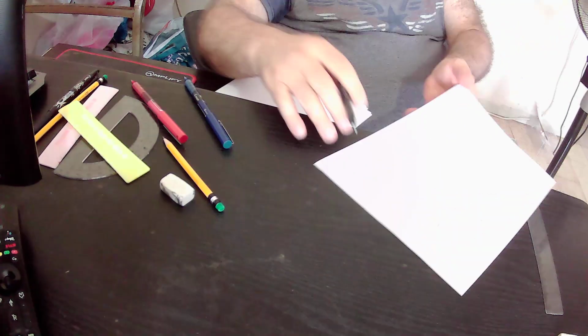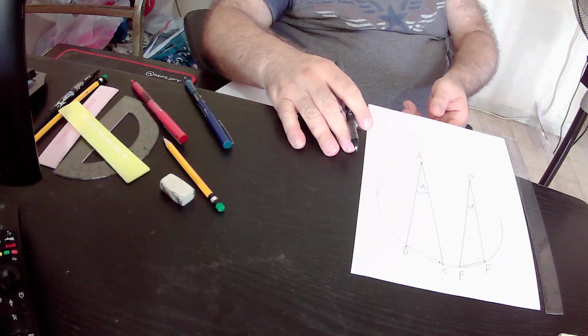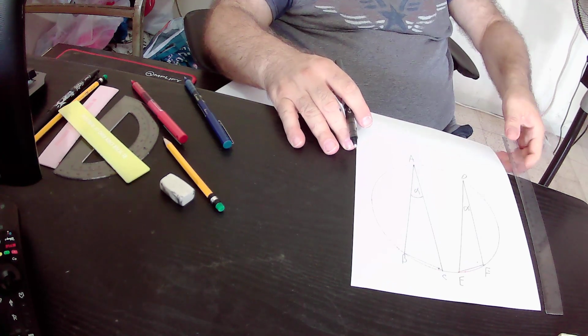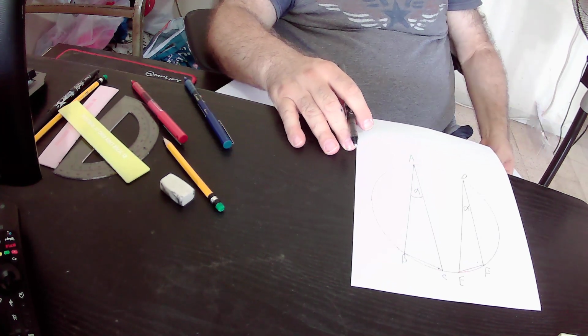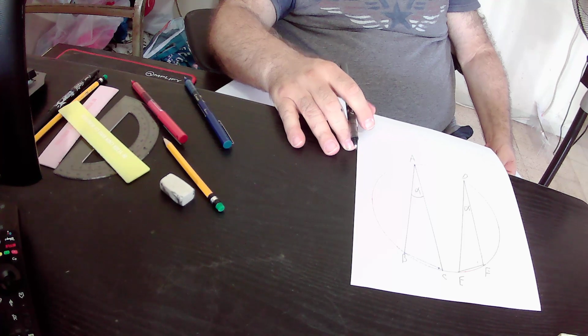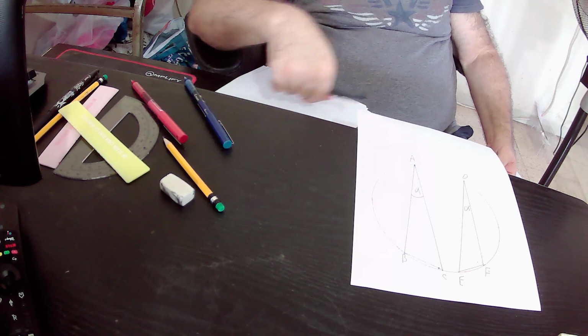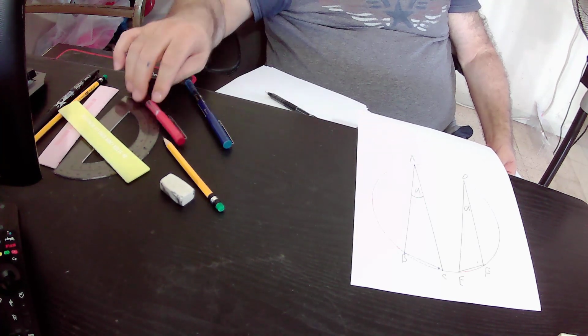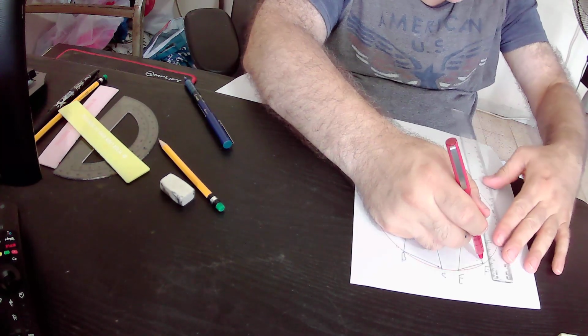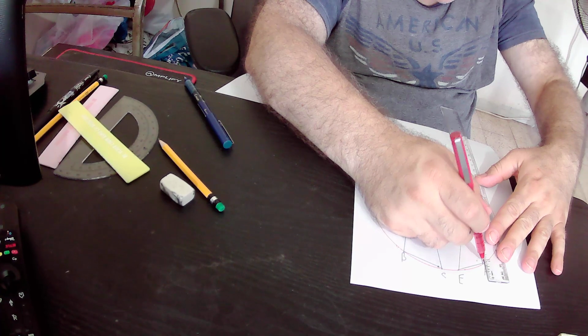So the black angle alpha, or maybe I will do it in the red color in order that you can see it.